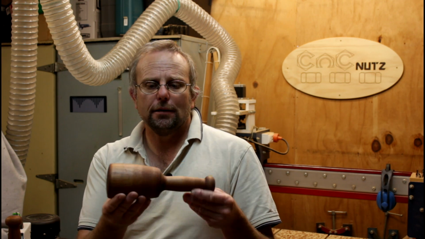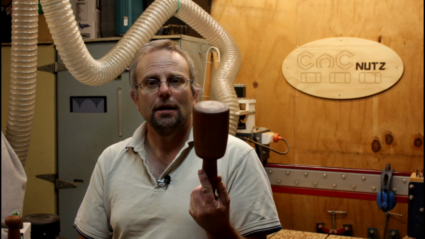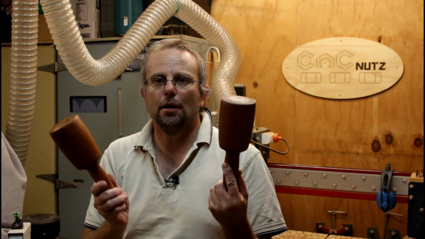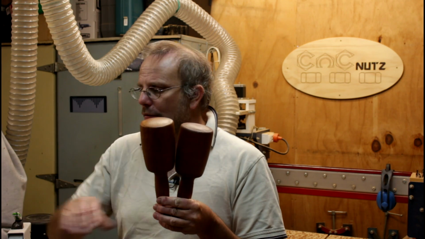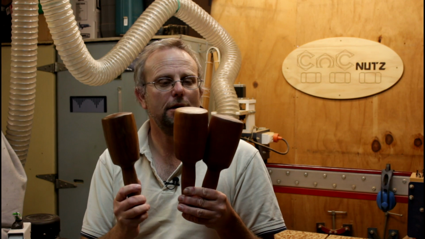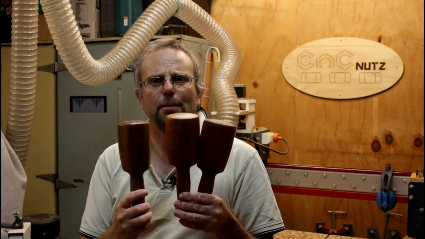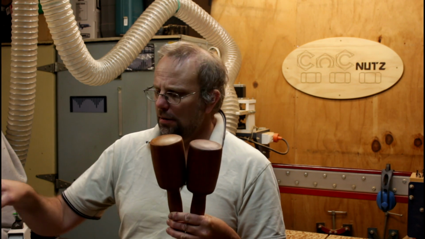So here's the completed mallet that I made, and while I was at it I made another. That of course now gives me 3 in total. If I perhaps make another 7, I'll be able to start my own bowling alley.